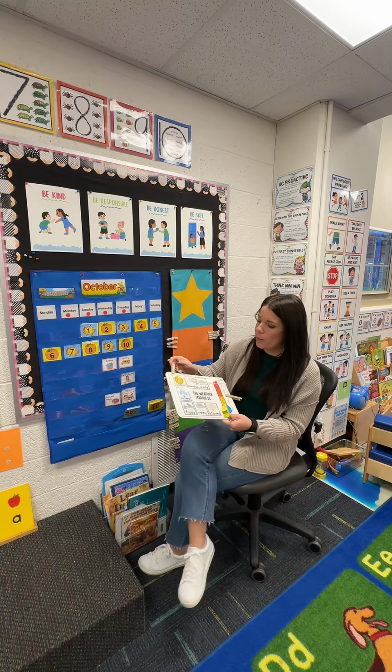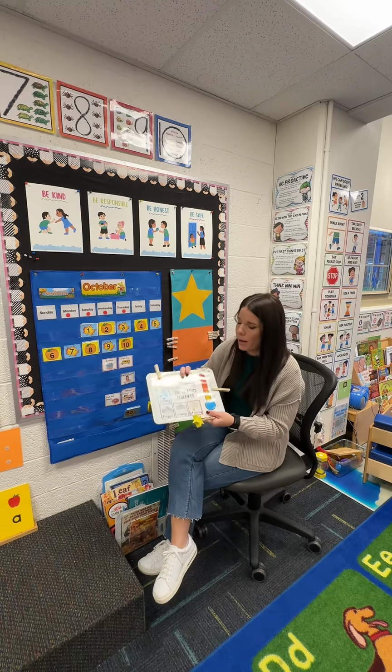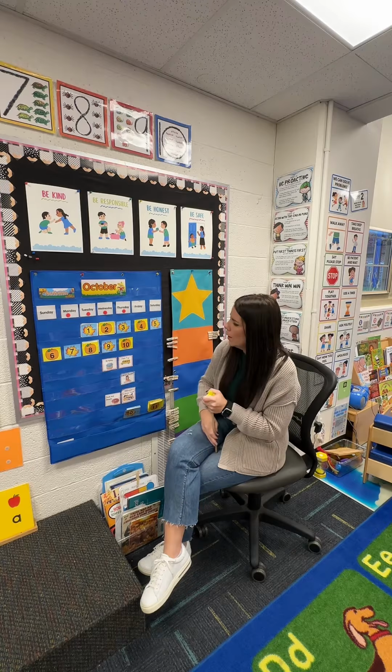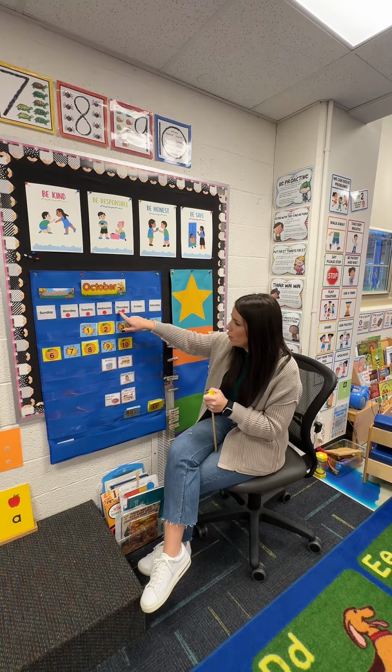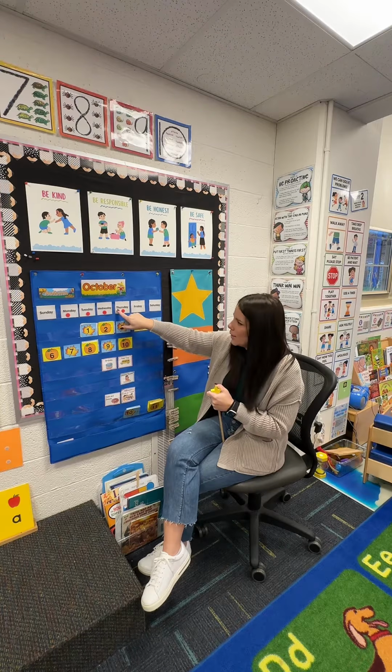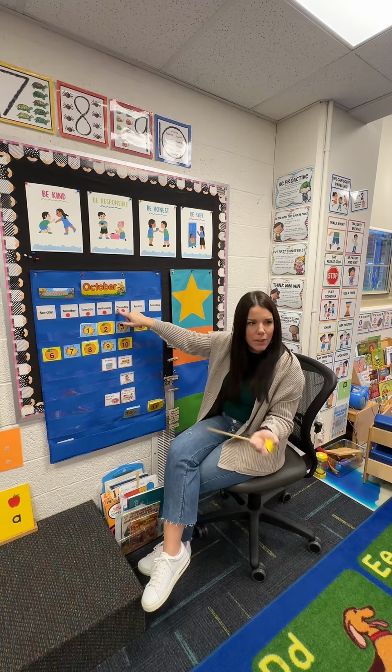I have my weather board. We do not do the weather every day. Honestly, probably once a week or once every couple weeks. All right, so today is Thursday, and I'll get a ton of giggles. Thursday, it starts with a T. Today is Thursday. We know that T says T.